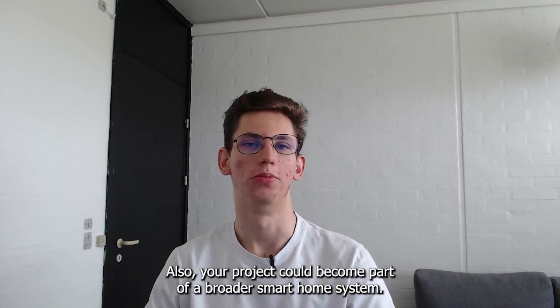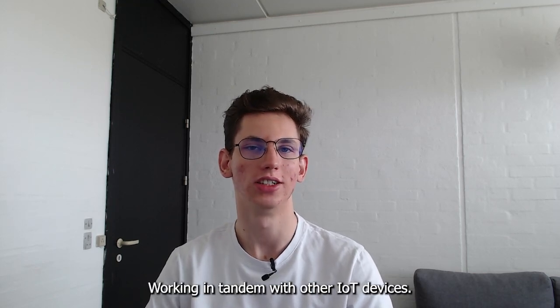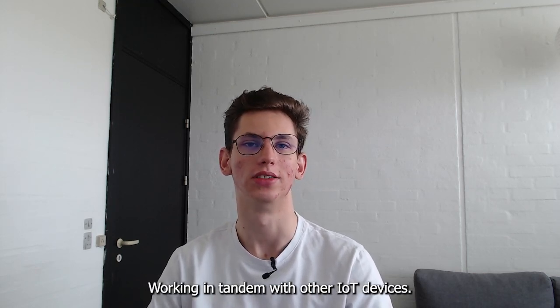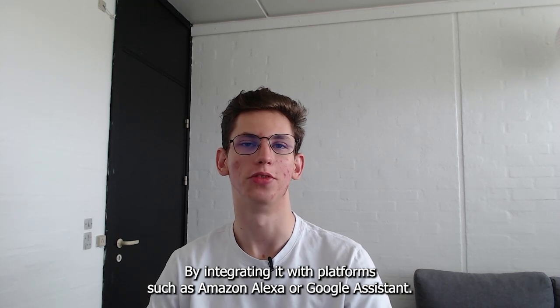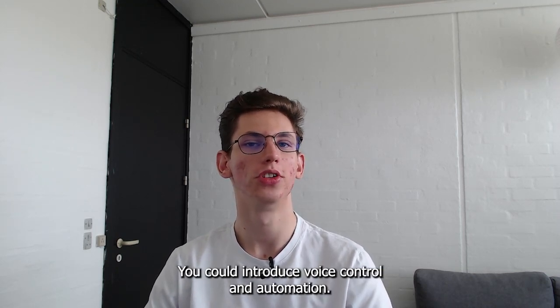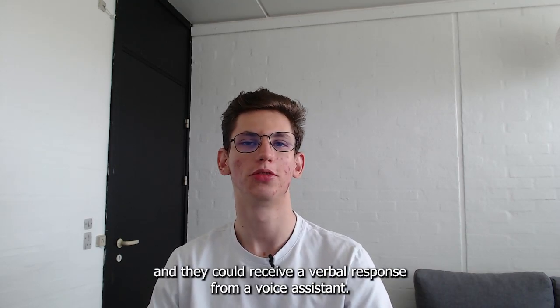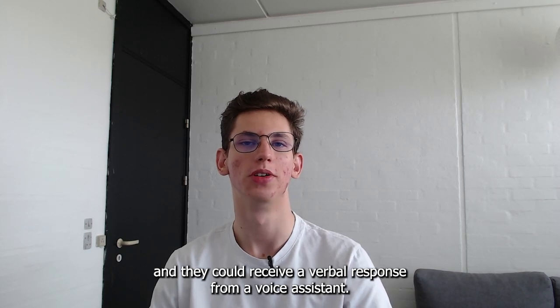Also, your project could become part of a broader smart home system, working in tandem with other IoT devices. By integrating it with platforms such as Amazon Alexa or Google Assistant, you could introduce voice control and automation. For example, users could ask, "What's the temperature in the living room?" and they could receive a verbal response from a voice assistant.